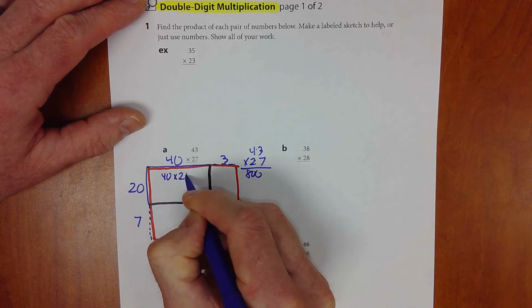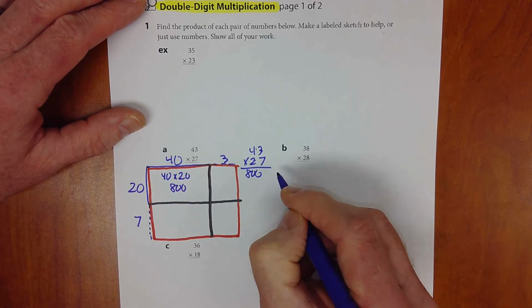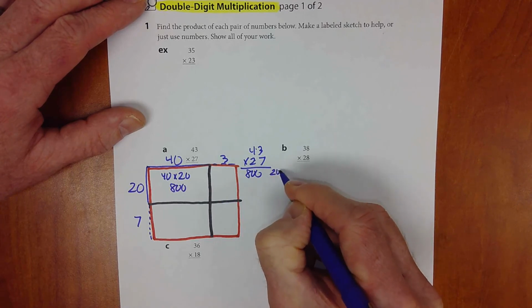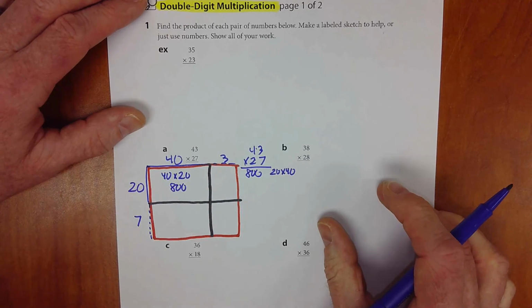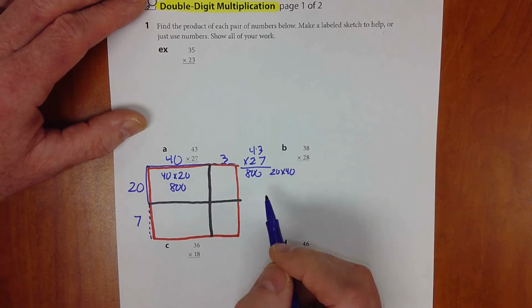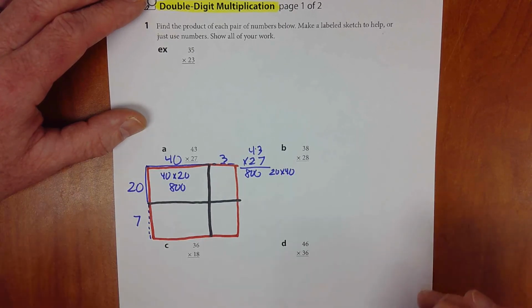Now you notice I'm doing it slightly different than I did the first time. You can include the problem over here if you want. You don't need to, but if you need a visual, it's a great thing to do. So we know that our product is going to be more than 800. It will be at least 800.